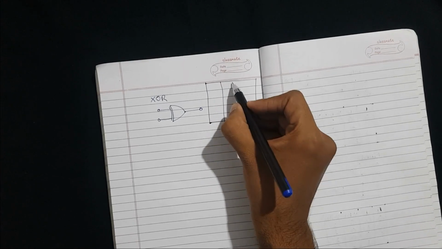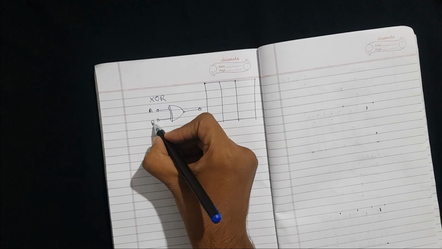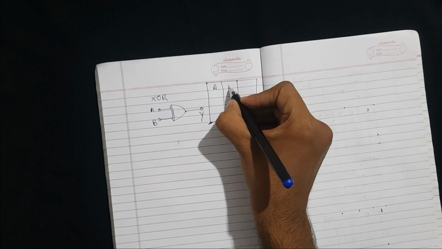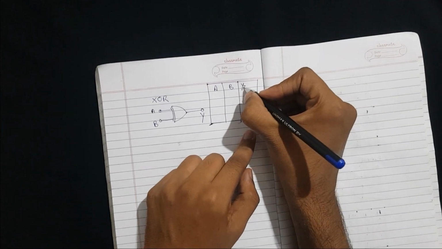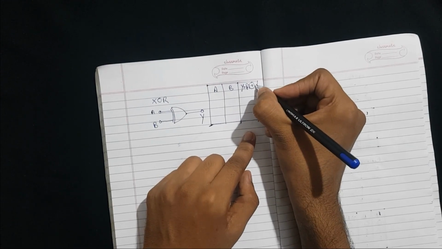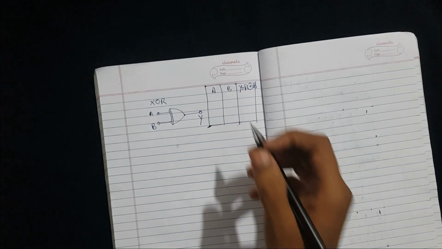We have two inputs, A and B. We have output, which is Y, which is A exclusive OR B. This is the sign for the exclusive OR.